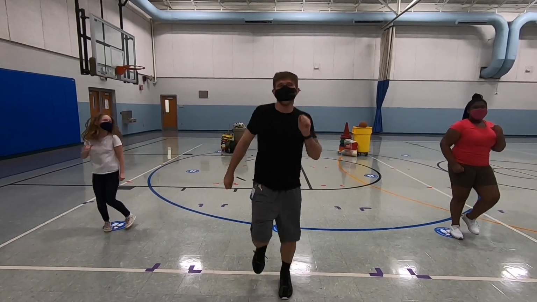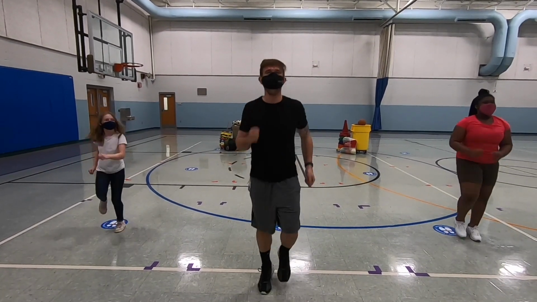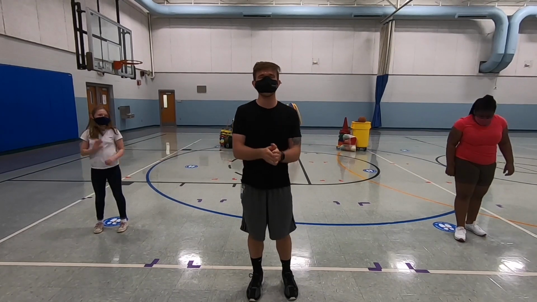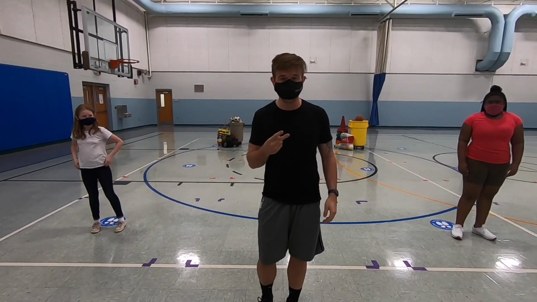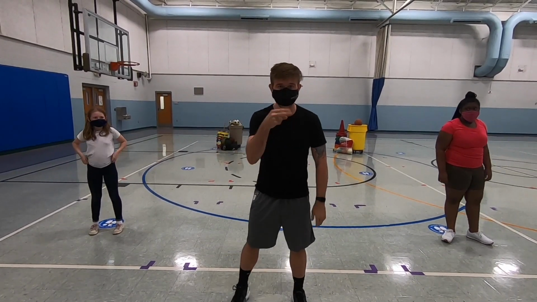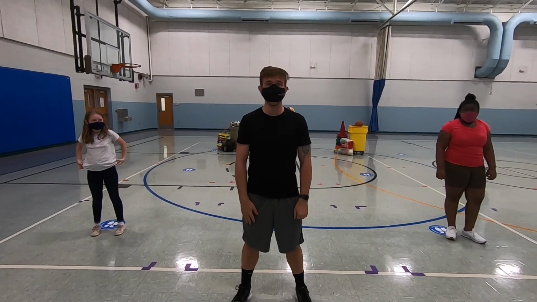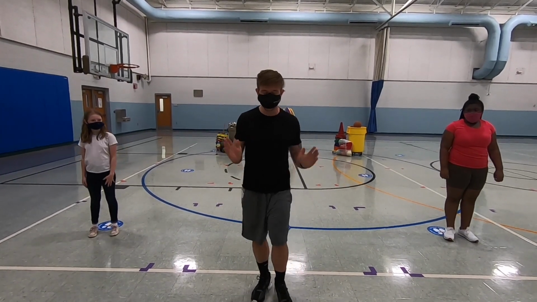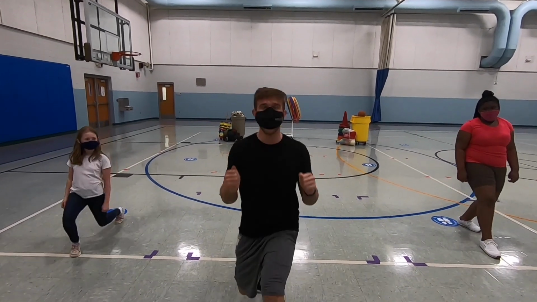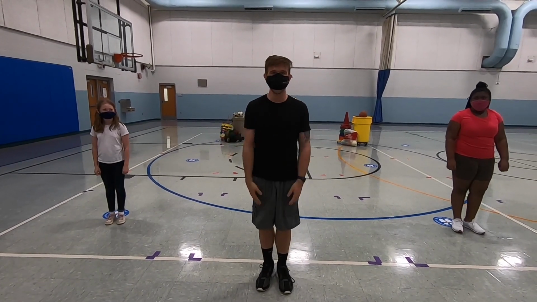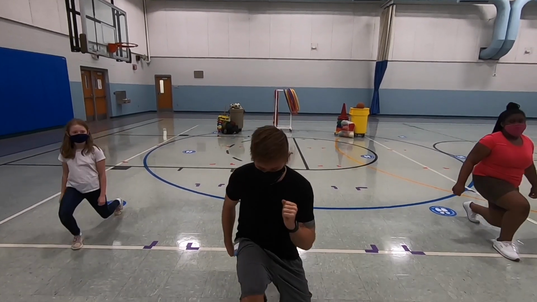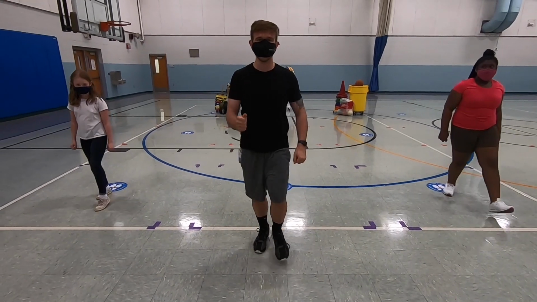Alrighty. 3, 2, 1. Okay, boys and girls, we're going to be doing 2 cycles of this exercise. 4 exercises, 2 cycles. First one that we're going to be doing is called a lunge. So you're going to lunge forward and then back up. We're going to do 8 of those. Here we go. Down, up. Make sure you switch sides.